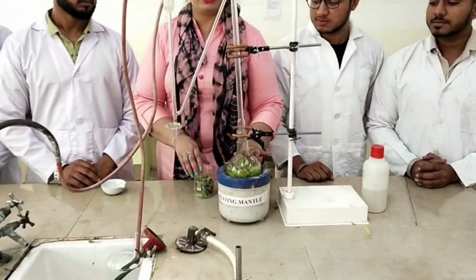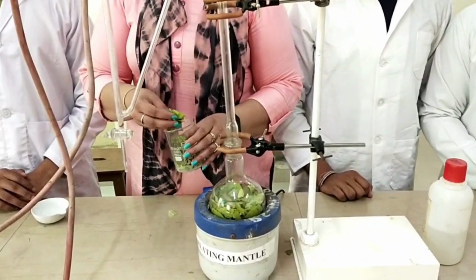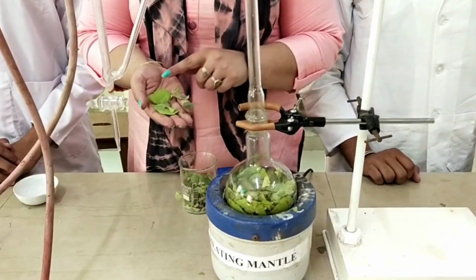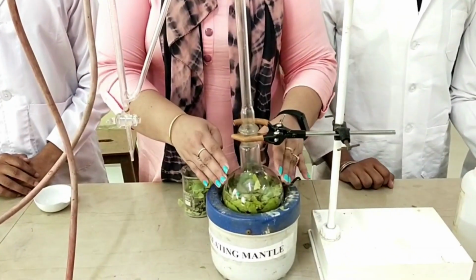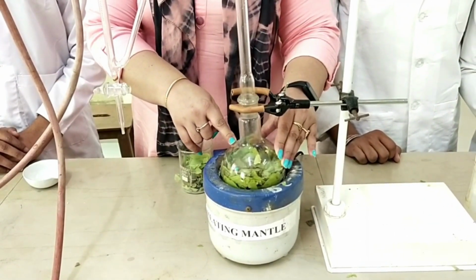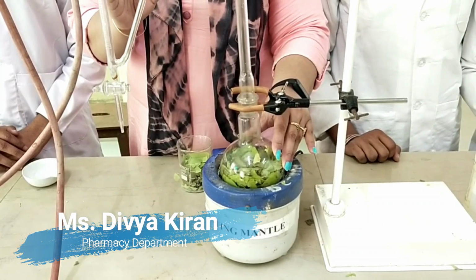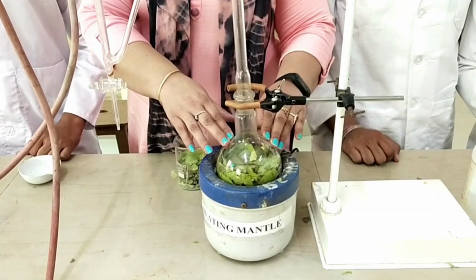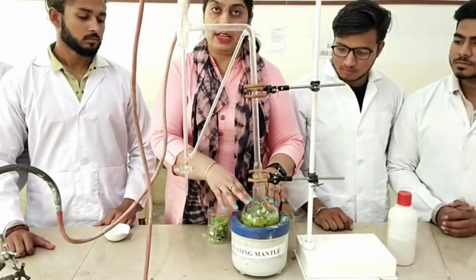Eucalyptus leaves are obtained from the fresh leaves of Eucalyptus globulus. We have cut the eucalyptus leaves into small pieces and put them in the round bottom flask, and we have poured some water in it. This is the water distillation method, because water has been added with the leaves and they are kept for boiling at a temperature of 40 to 50 degrees Celsius.